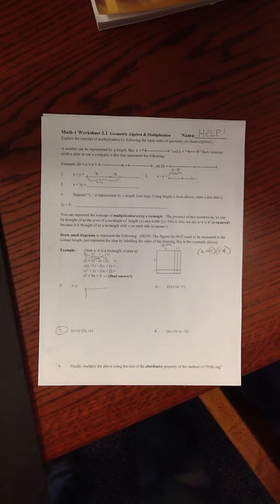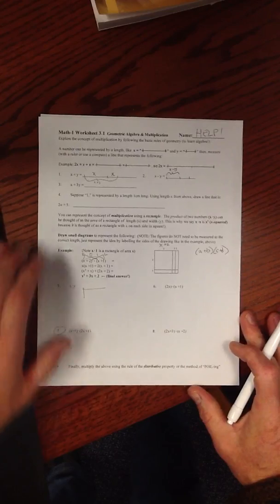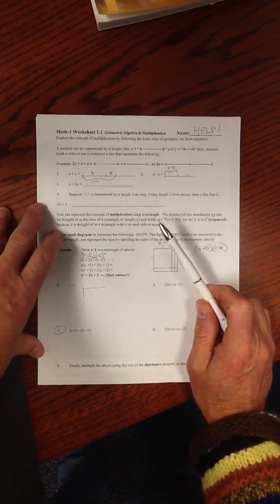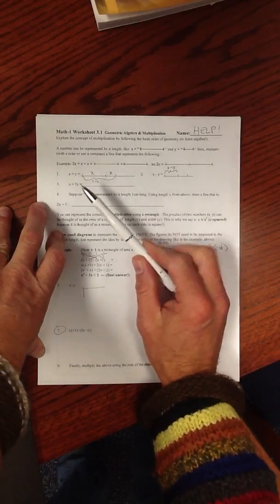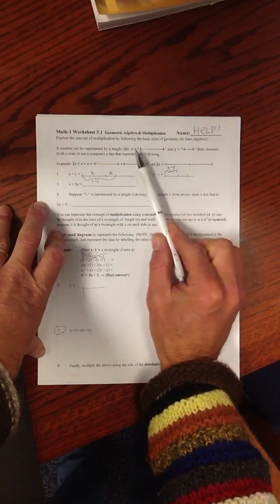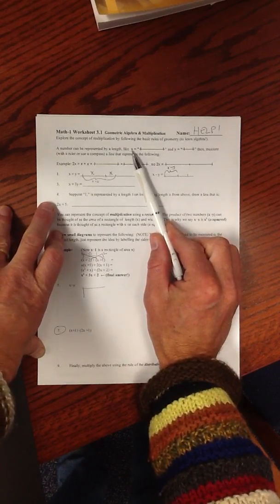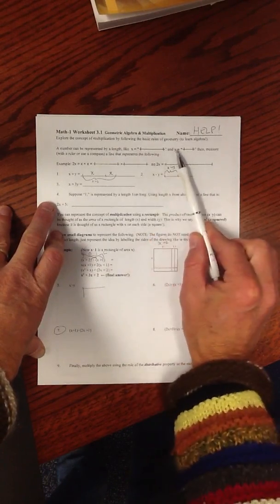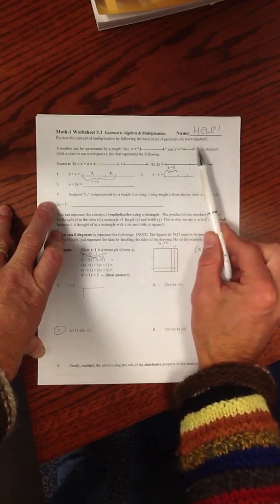Okay, here's a little helpful video to get you through worksheet 3.1. It's called Geometric Algebra and Multiplication. And really what we're talking about with geometric algebra is that we can use lengths of line segments like in geometry to represent numbers. In this case, just some random number x and some other number y can be represented by these particular lengths.